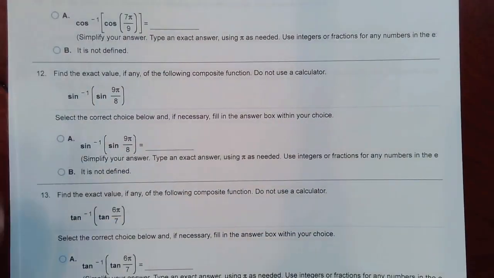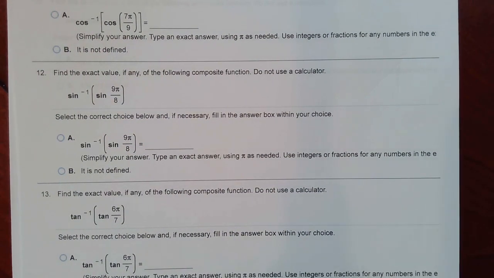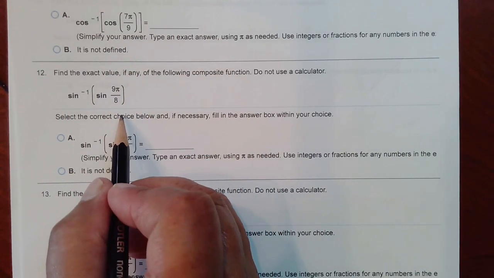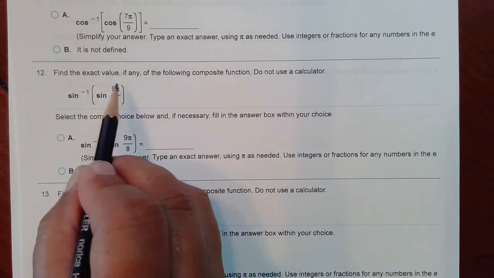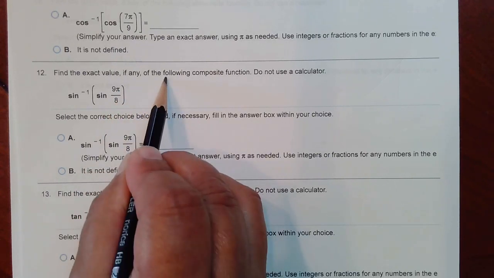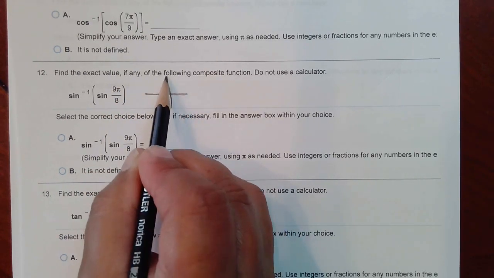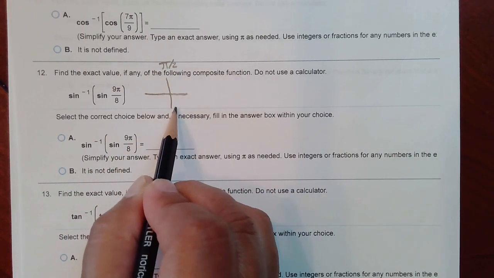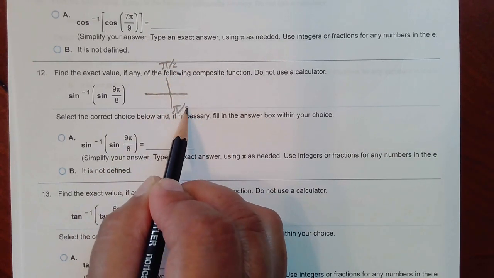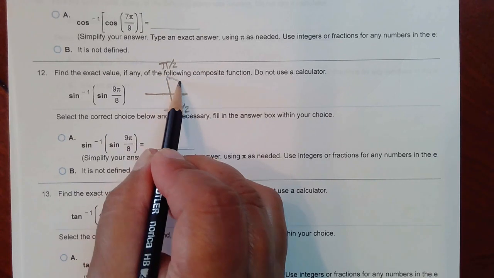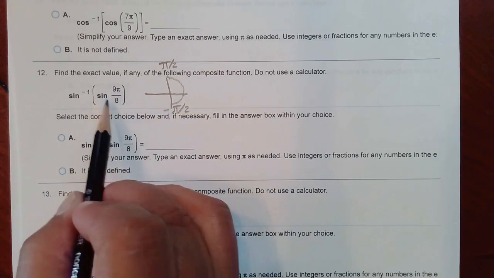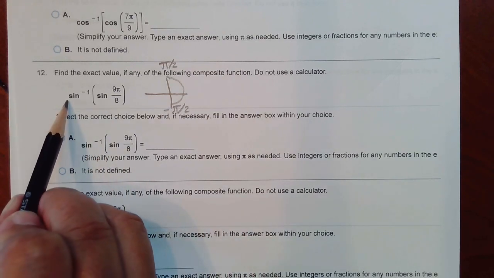Okay, the issue with number 12 is that as soon as you start this problem, you look at this value right here and hopefully realize that it is not in that restricted zone between pi over 2 and negative pi over 2. You're supposed to be right in here with this value in order to go forward with this problem whenever inverse sine is on the outside. Yet think about it.